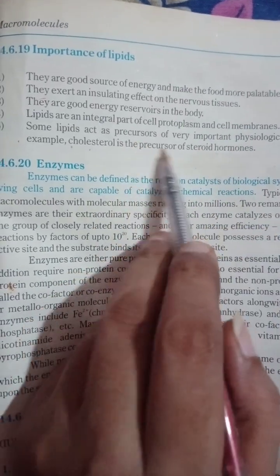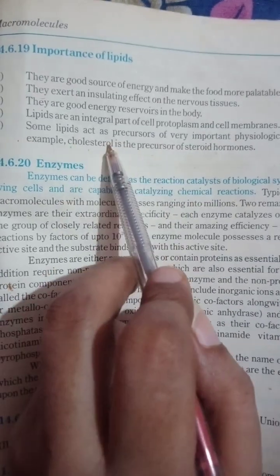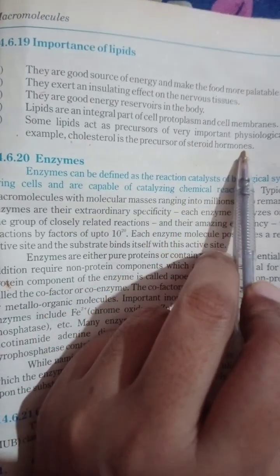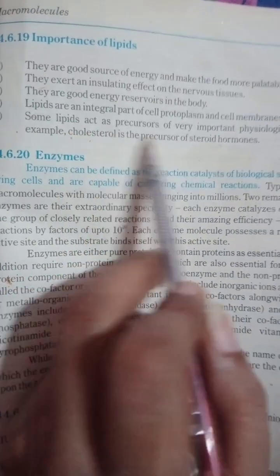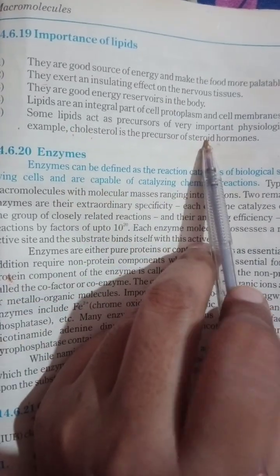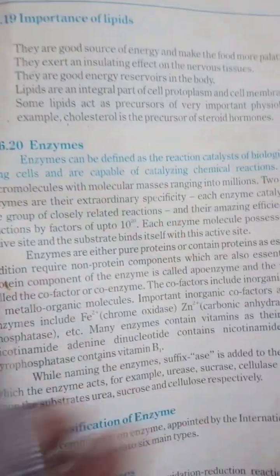Okay, as you have studied, cholesterol is a precursor of the steroid hormones, because the structure of cholesterol is just like the steroid, with somewhat of a difference present. Okay, this is all about today's lecture.